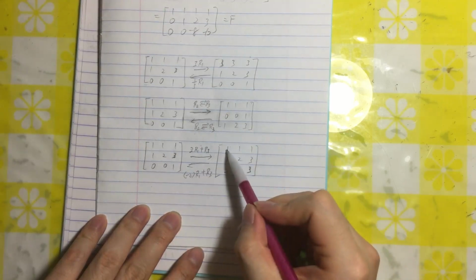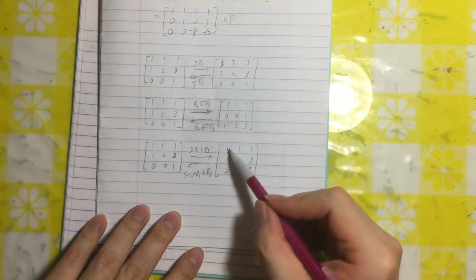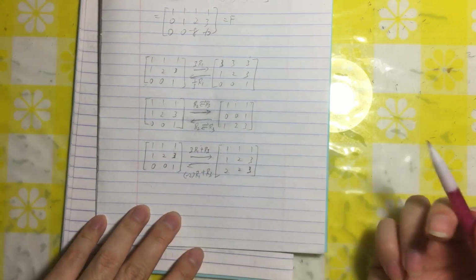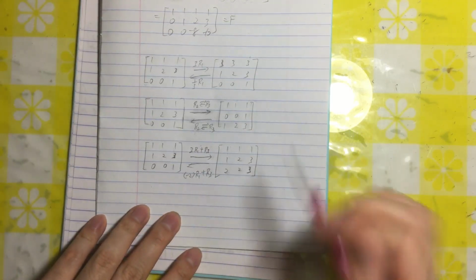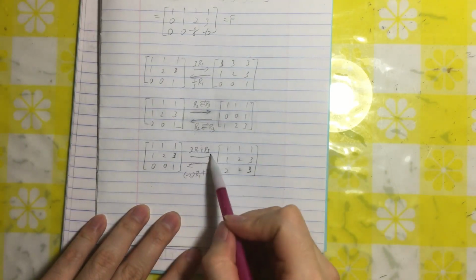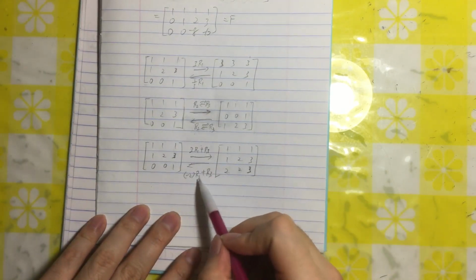Multiply the first row by -2, add it to the third row. I get 0, 0, and 1. So the opposite operation of 2 times row 1 plus row 3 is -2 times row 1 plus row 3.